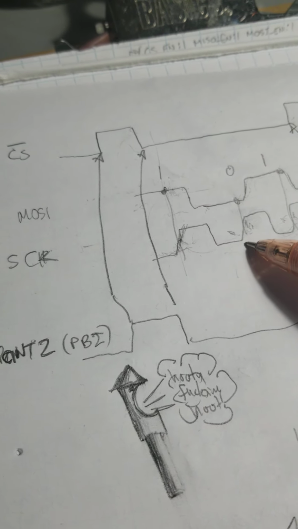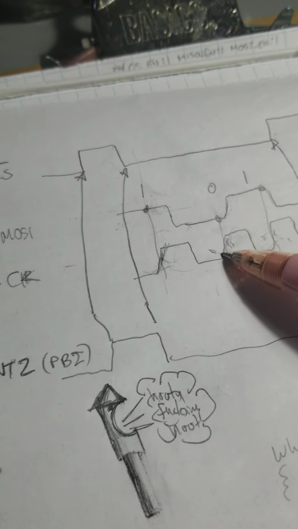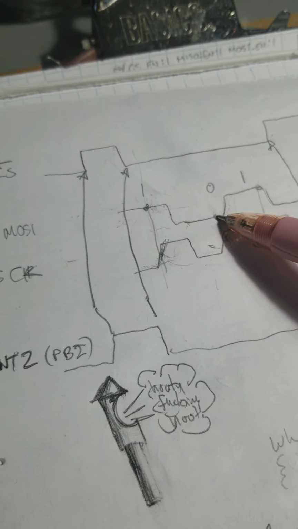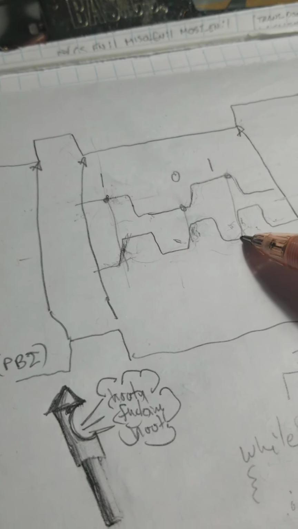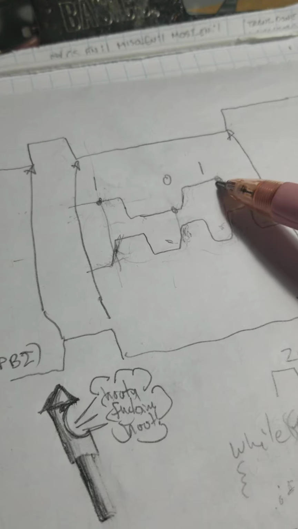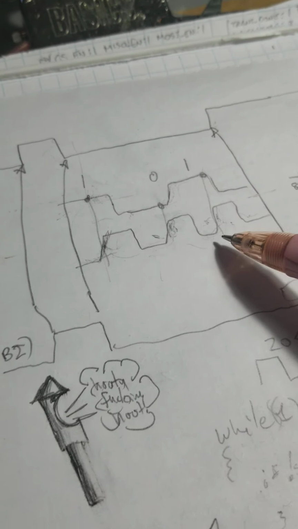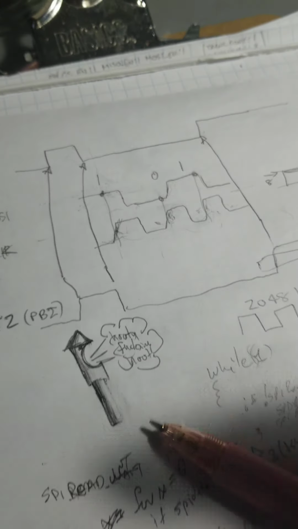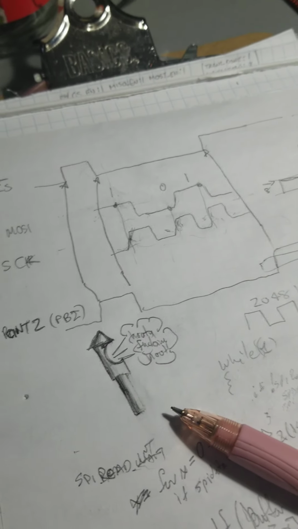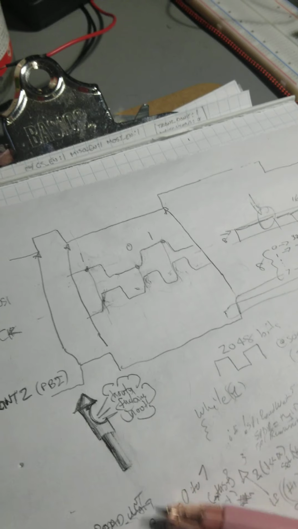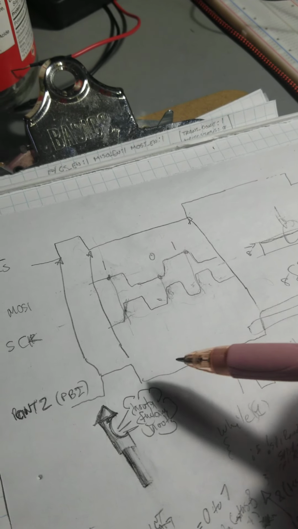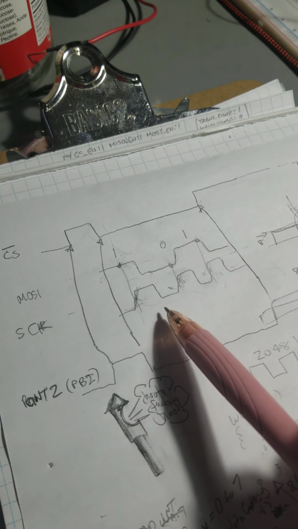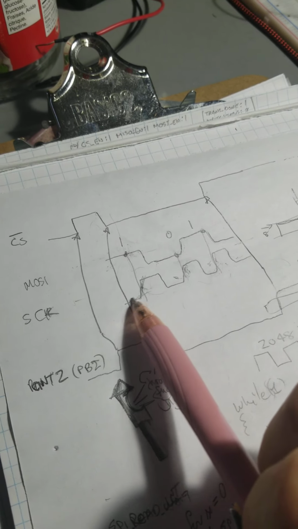On the next transition to high, you read this line, you've got a 0. On the next transition to high, you read the line, you've got a 1. And that's how a clock and a data line work together. This is really typical of many electronic protocols. In this particular case, SPI was one of the earliest that put this together.